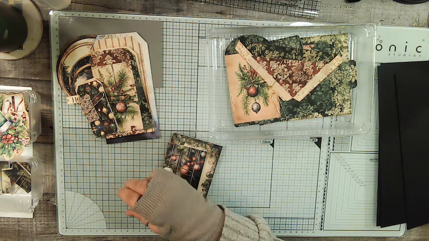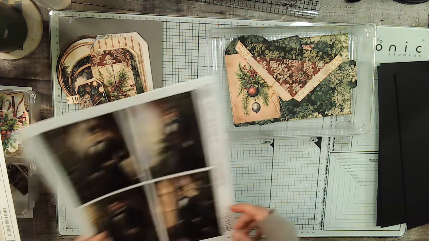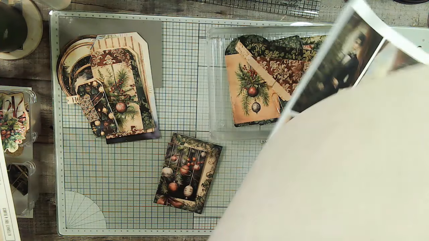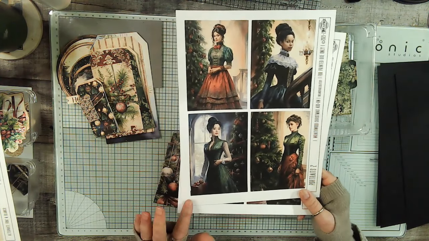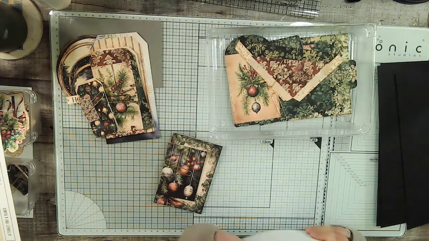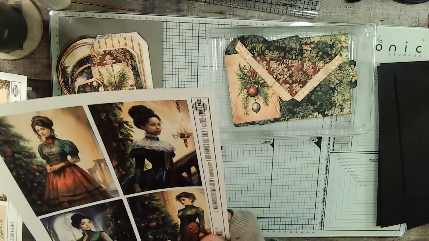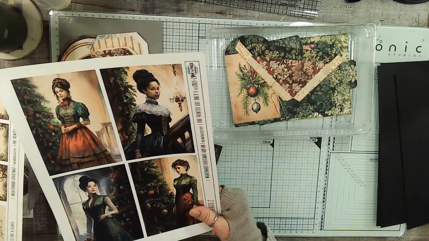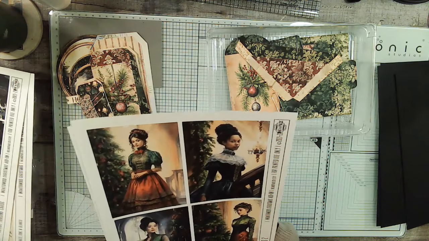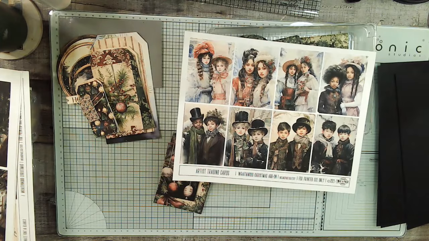There's these and these, and there's two sets of the men and the women. There's a set of children, which I thought I just had. Oh, here it is. And that's really awesome too.